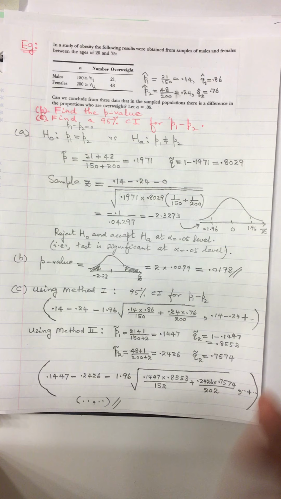The common estimate, P tilde, is the number of successes in the first sample, which is 21, plus the number in the second sample, 48, divided by the number of trials in the first sample, 150, plus the sample size for the second sample, 200. Q tilde is 1 minus this value.